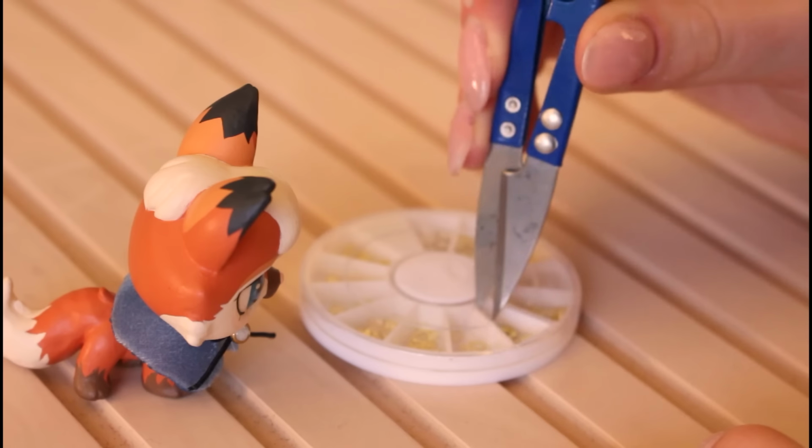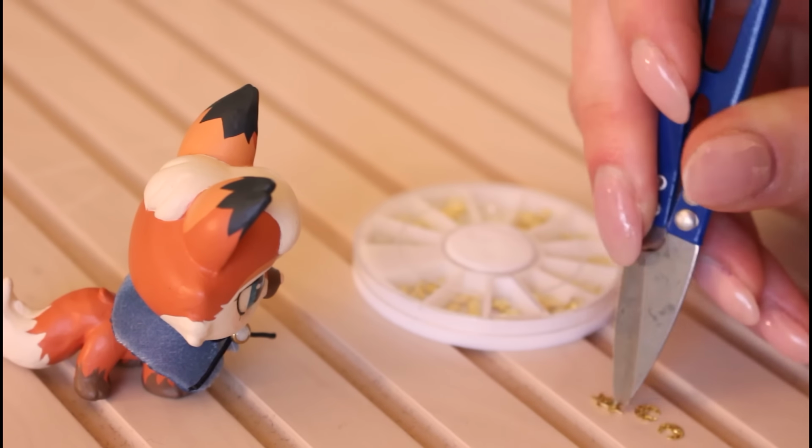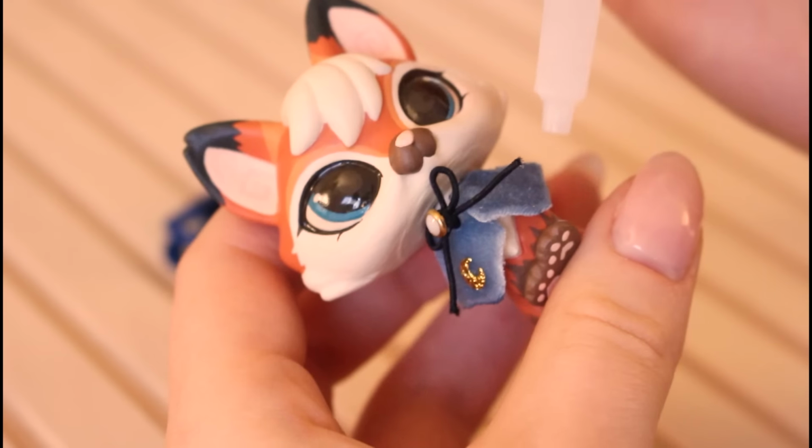As I said, I wasn't really feeling the green patch, so instead I opted for some star and moon motifs. I grabbed some more nail charms and then glued them onto the poncho.